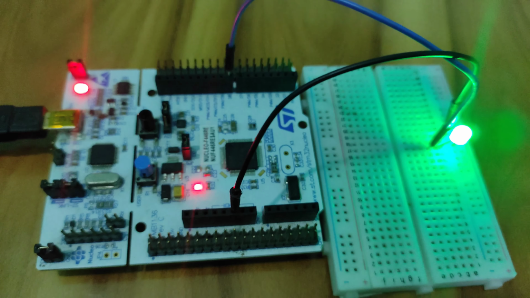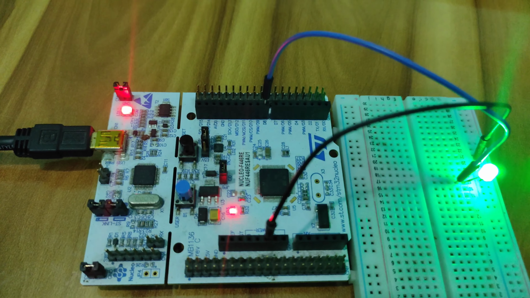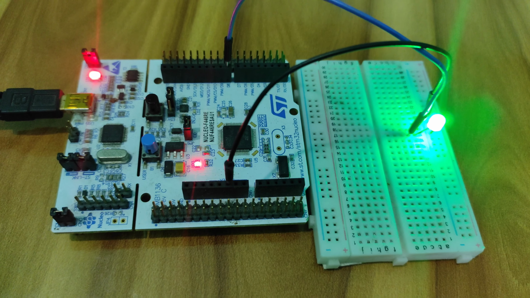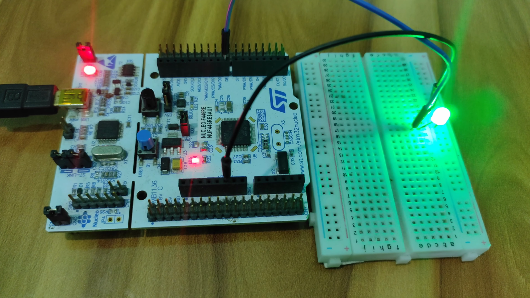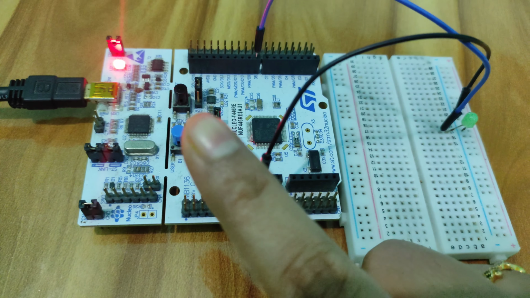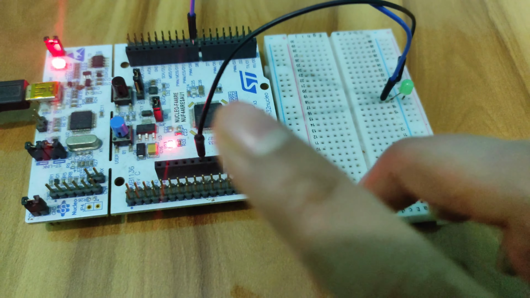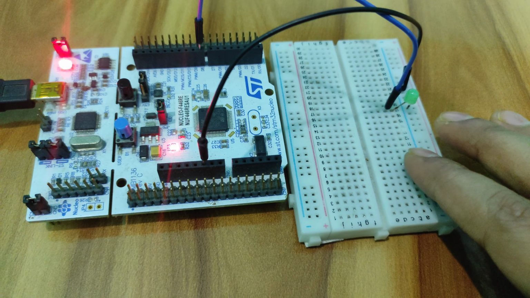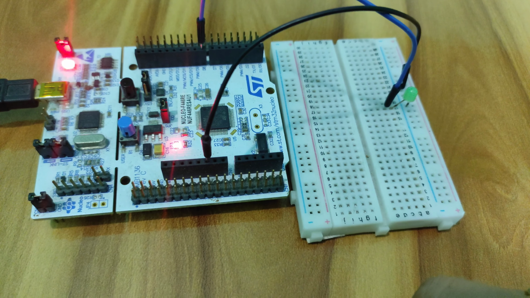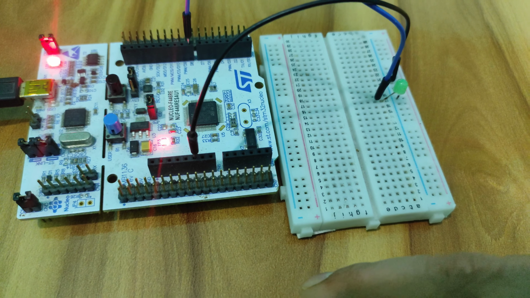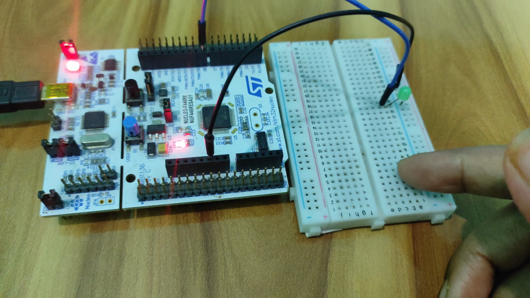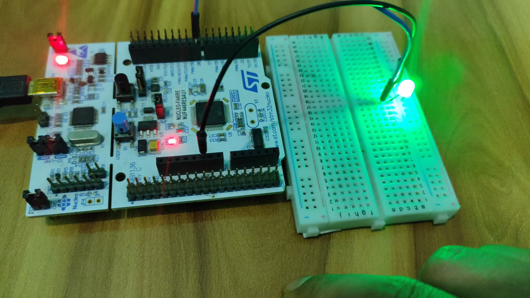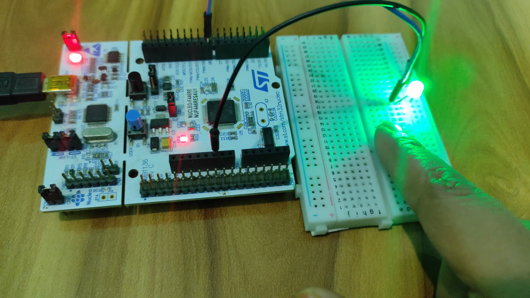So in conclusion, the project demonstrates how to configure, measure and adjust the system tick frequency using this Cortex microcontroller. Providing accurate timing for the embedded system and controlling the system tick, we can create a precise delay, and we can observe the impact on the behavior of peripherals like these LEDs.